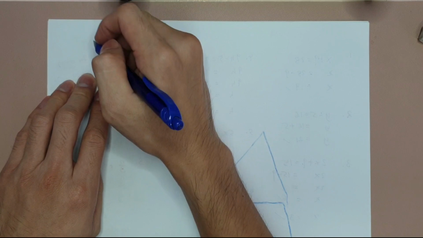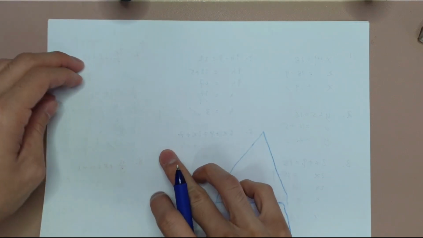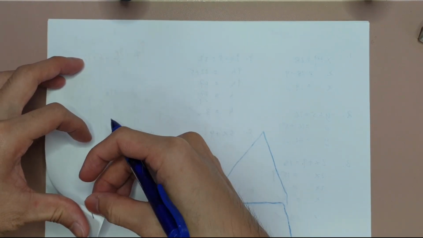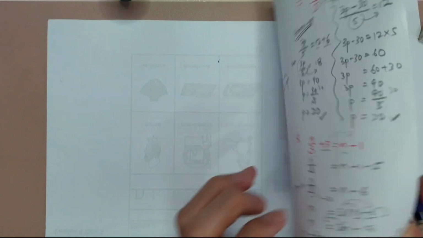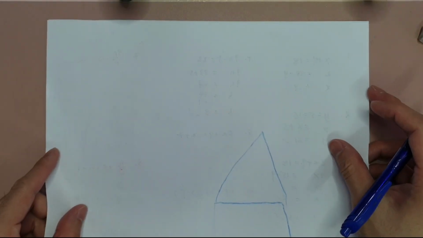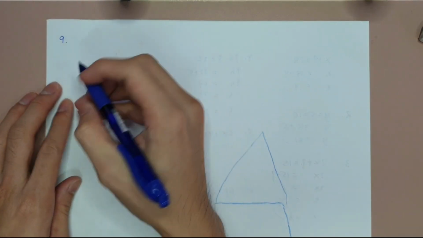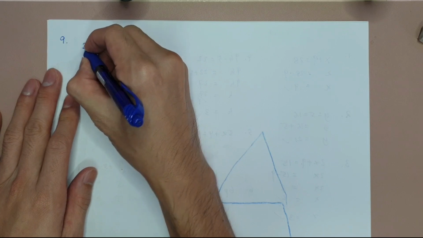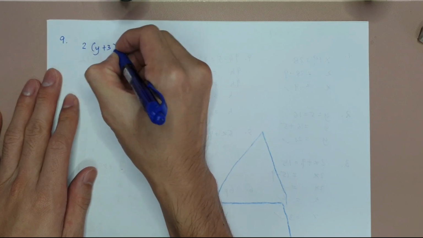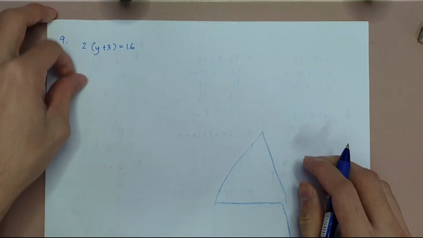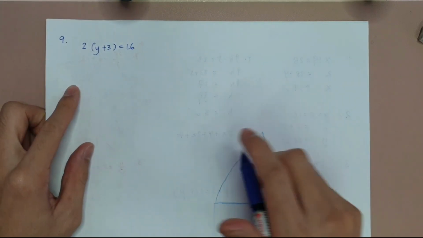So this one, see question what just now? So just now we did up to question 8, correct or not? Question 8. Let's do question 9. I said 20 questions, right? Question 9. Everyone, question 9. So 2(y plus 3) equals 16. Now this one's simple. It's just that I want to show you two things.